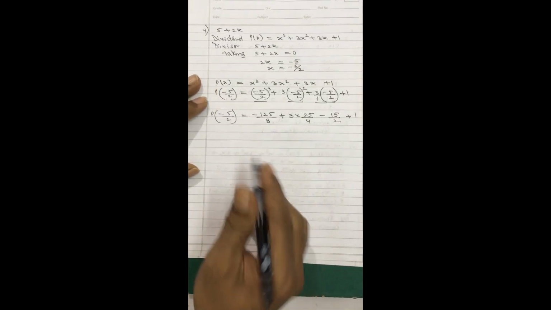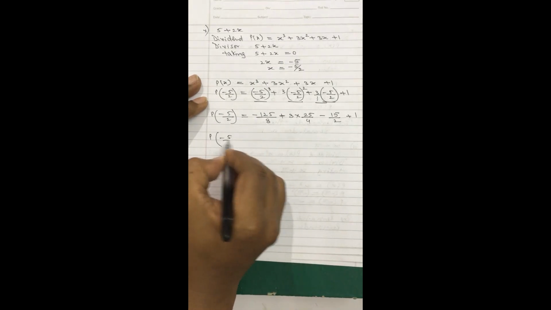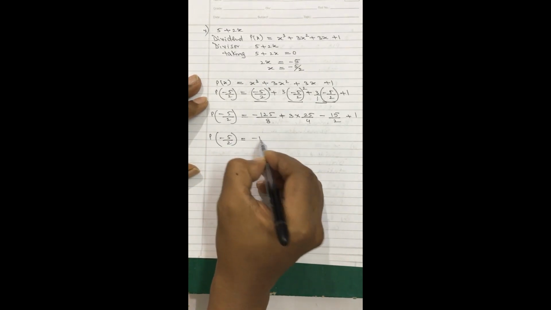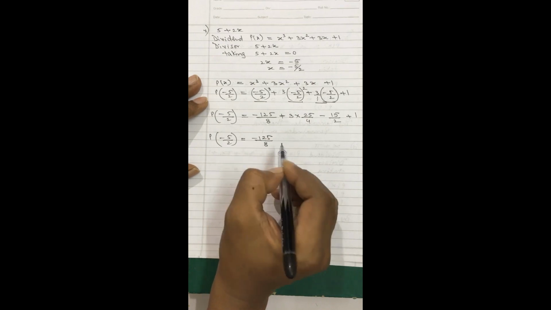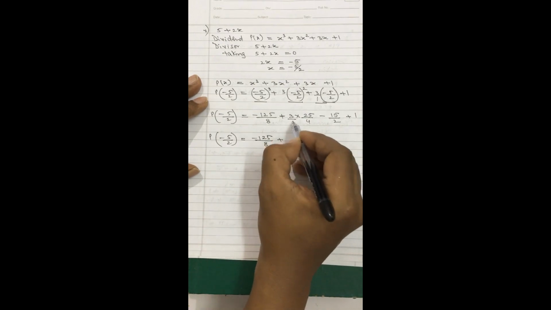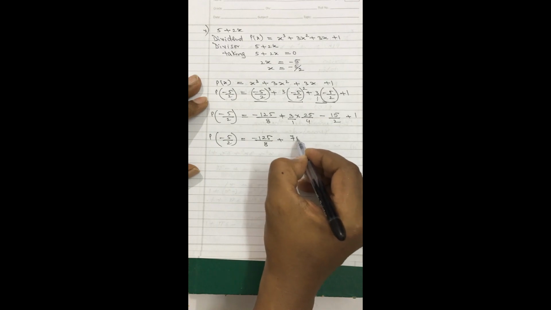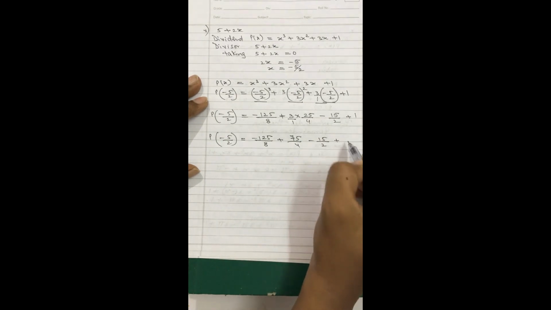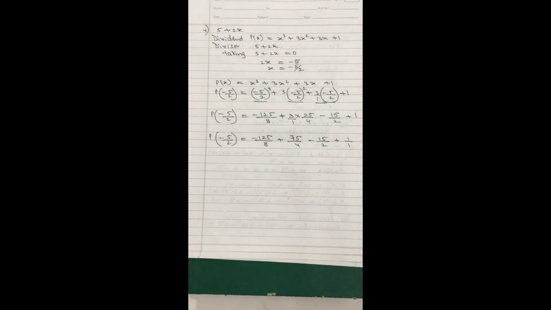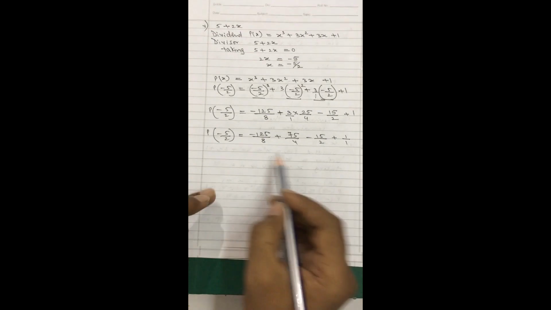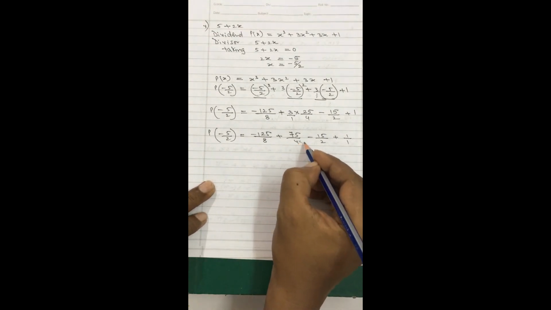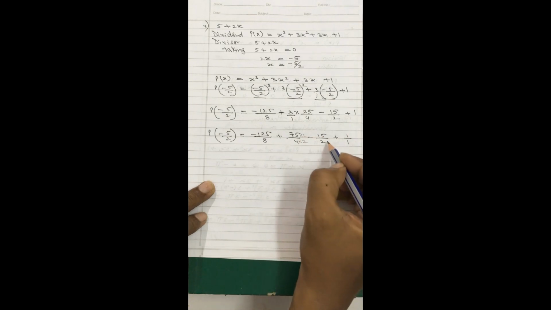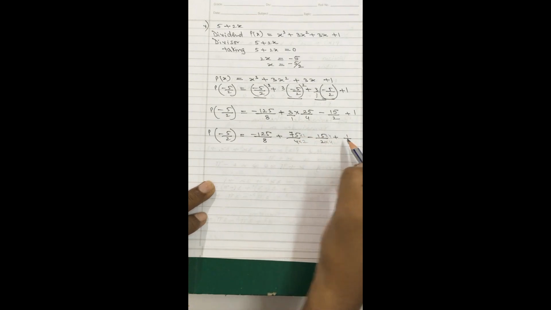Okay, so one more step I will have to go. -5/2 is equal to -125/8. This will become plus, this will multiply, 3 times 25 is 75 upon 4, minus 15 upon 2, plus basically this is 1 upon 1. So again I will do the same thing. I'll convert all of this to 8. To convert this into 8, 4 times 2 is 8, so this I'll multiply by 2. 2 times 4 is 8, so this I'll multiply by 4. 1 times 8 is 8, so this I'll multiply by 8.